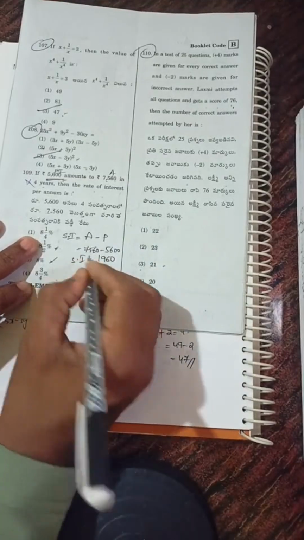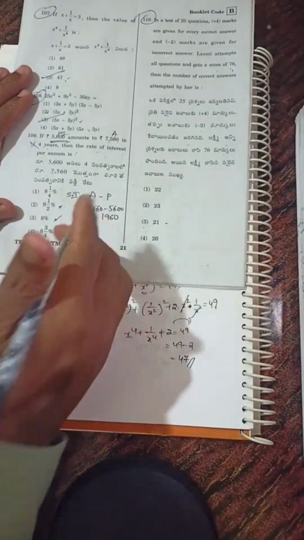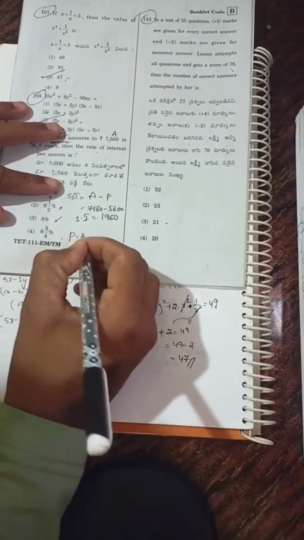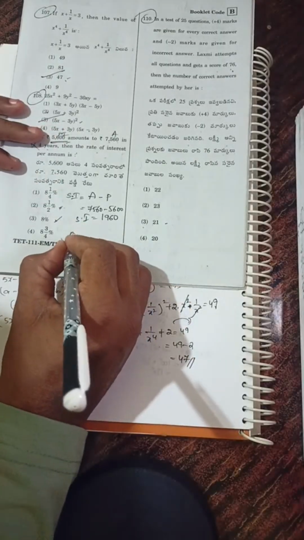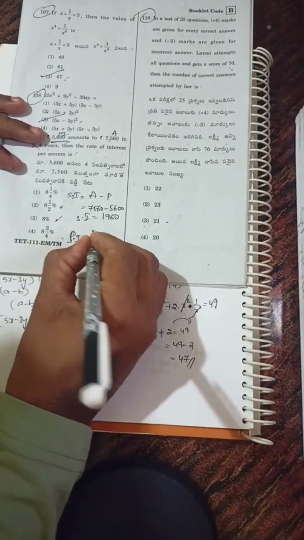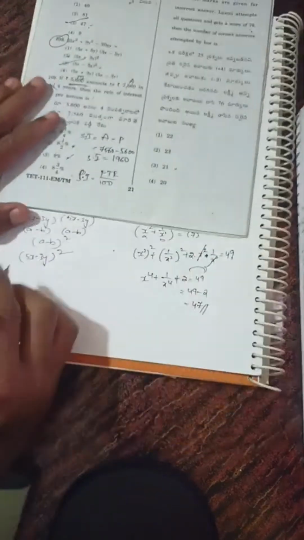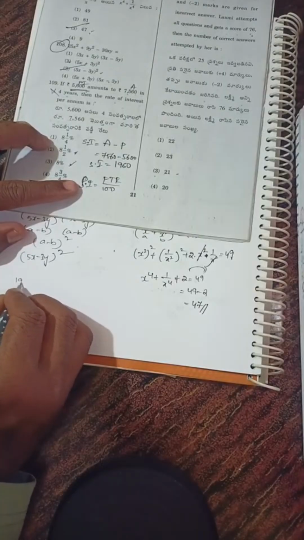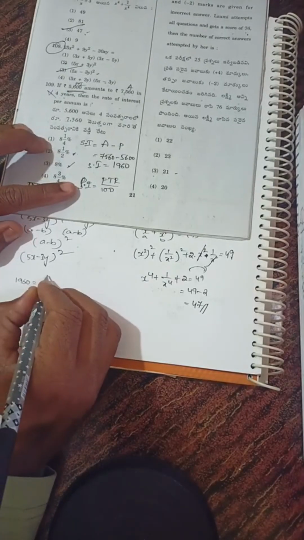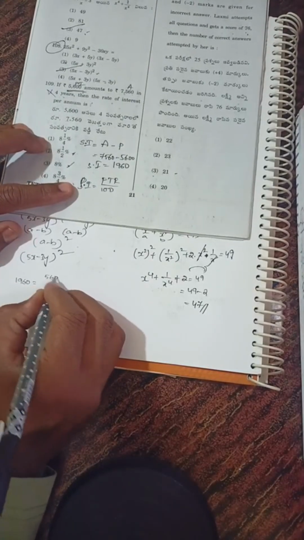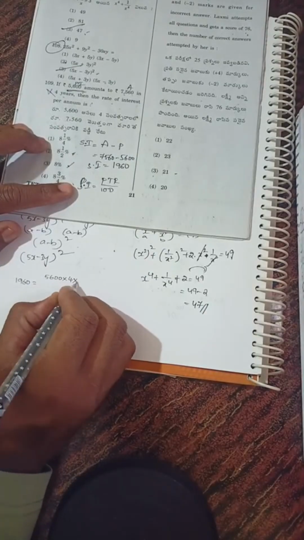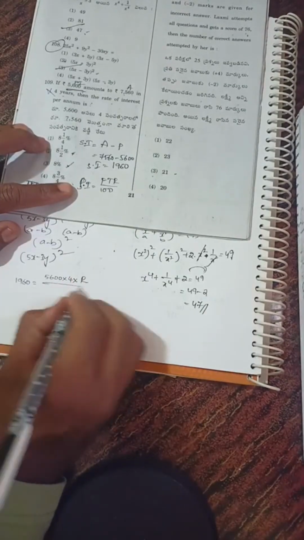Simple interest we got how much? Yes, this much. We already know the principal amount, and the simple interest we know. The formula is PTR by 100. Now I am going to solve here. So what is simple interest? 1960 is equal to the principal amount, how much? 5,600. Time is 4 years into the rate of interest, which we have to find out, by 100.